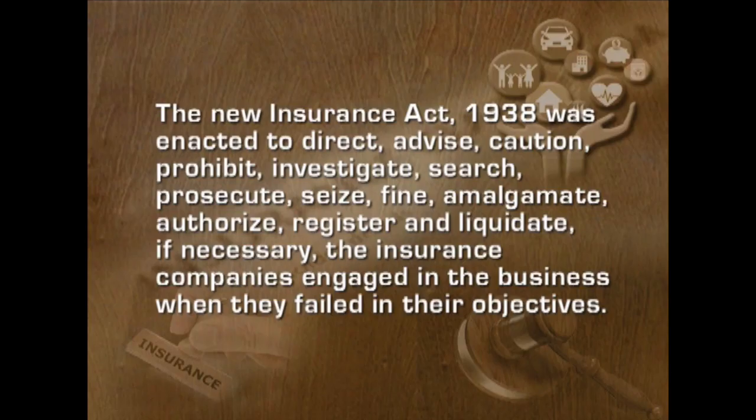The new Insurance Act 1938 was enacted to direct, advise, caution, prohibit, investigate, search, prosecute, seize, fine, amalgamate, authorize, register and liquidate, if necessary, the insurance companies engaged in the business when they failed in their objectives. The Insurance Act 1938 was amended many times to consolidate the existing practices of insurance business.